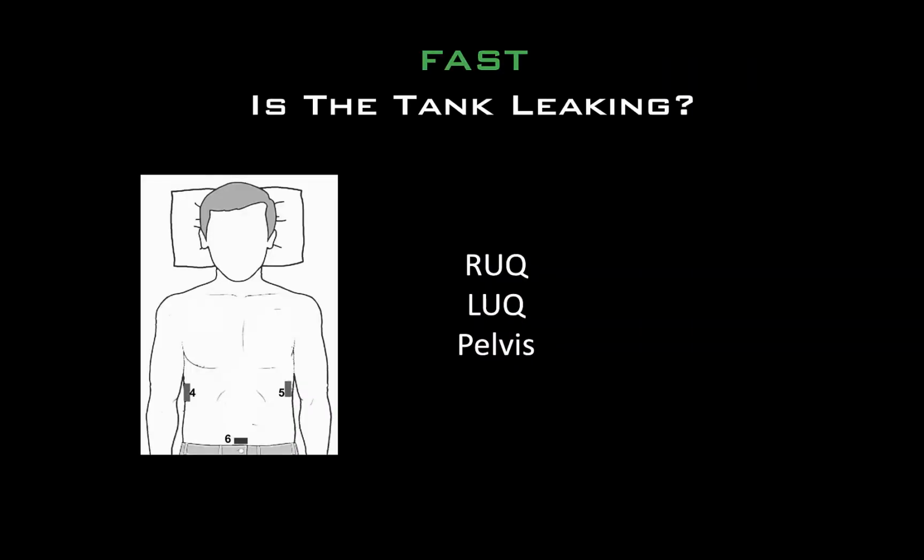The next question with respect to the tank will be to determine if it's leaking intra-abdominally, and this is where the FAST exam comes in. This consists of 3 views: the right upper quadrant, the left upper quadrant, and the pelvis views. And what I will emphasize is that these views can yield invaluable info about medical patients as well as trauma patients, if used in the right clinical context.